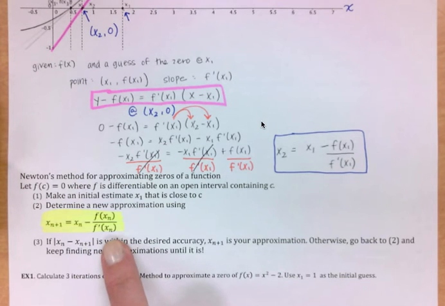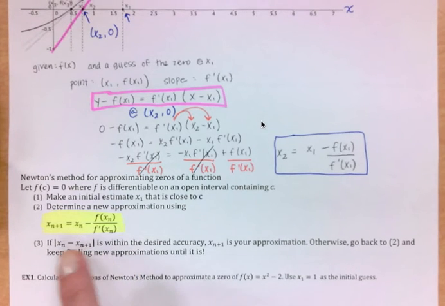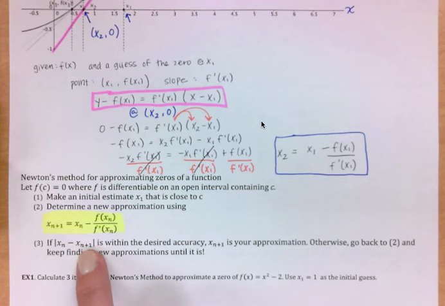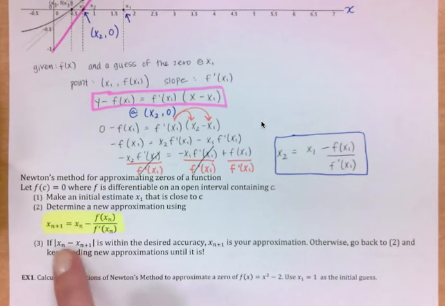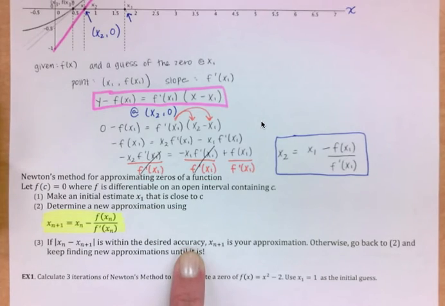So you have this. And then the last part is you want to see that your first and your second, or this again is just n and then n plus 1. So it's your first and your second, or your third and your fourth. You subtract your two values and see if you're in the desired accuracy. So we'll go through what that means when we do an example.